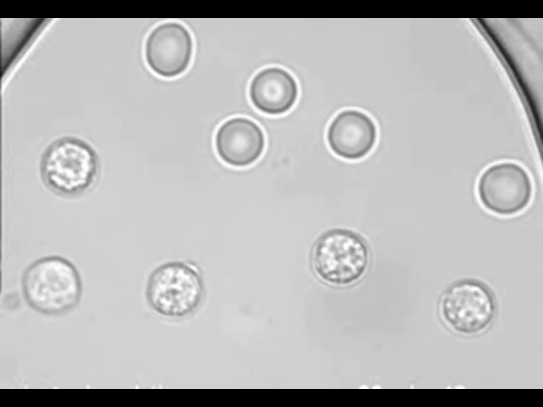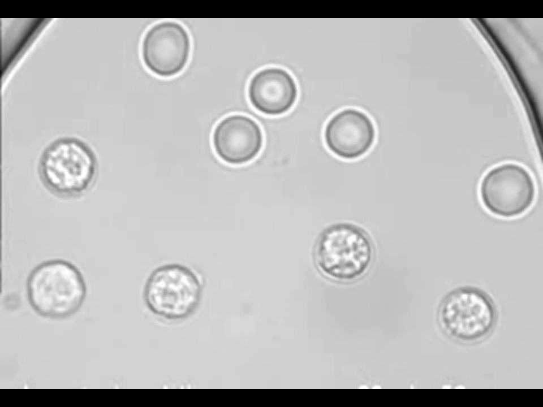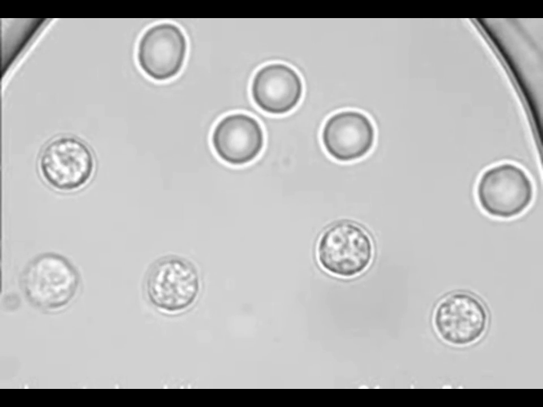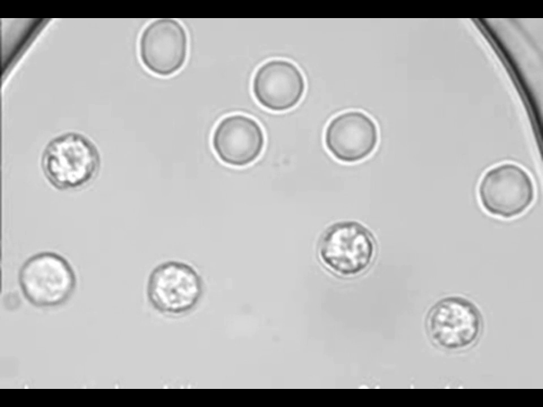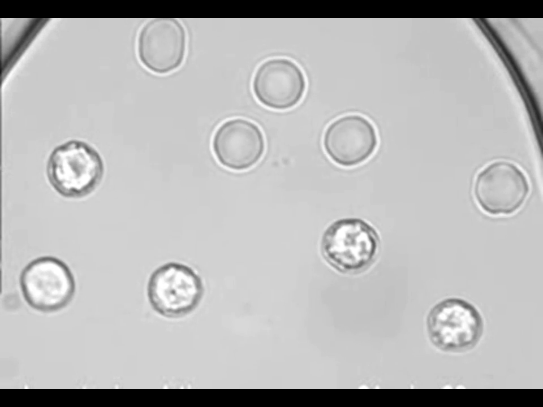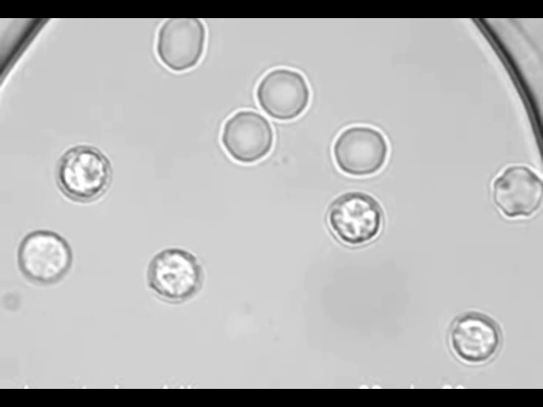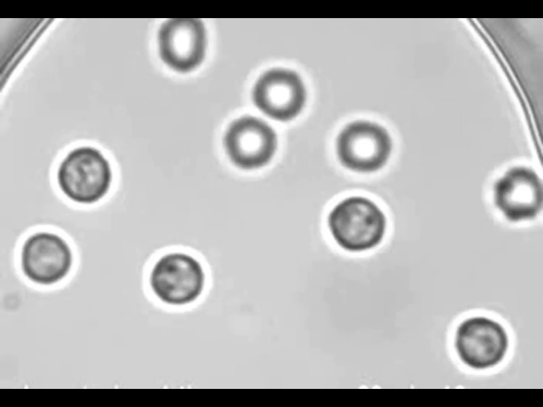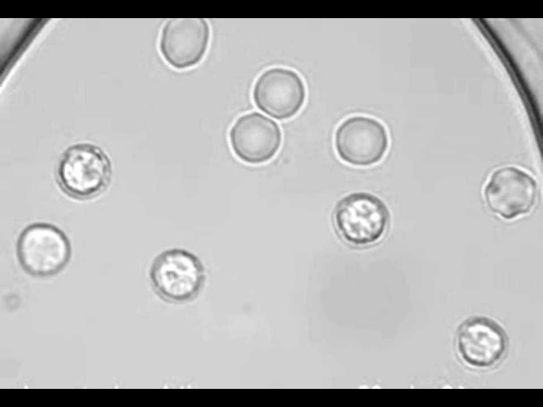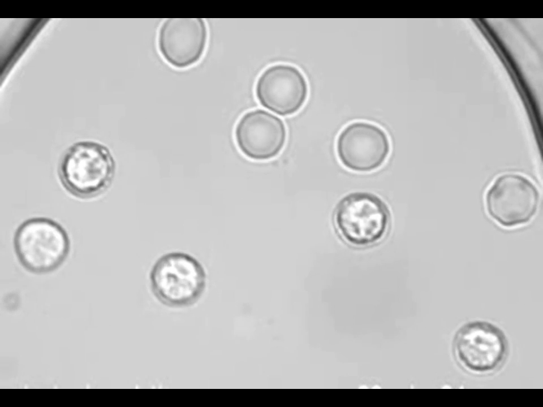Here comes the hypertonic solution. You can see the cell membranes beginning to wrinkle up. Goes back to isotonic solution.